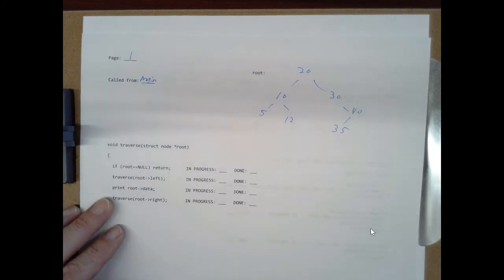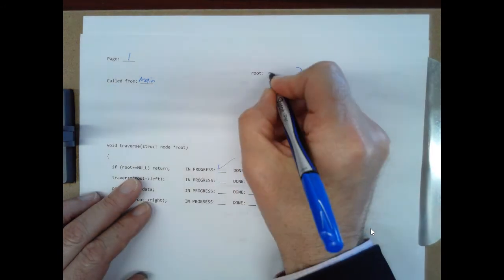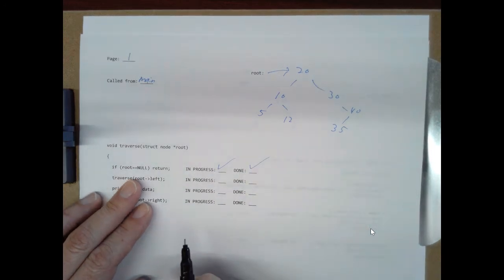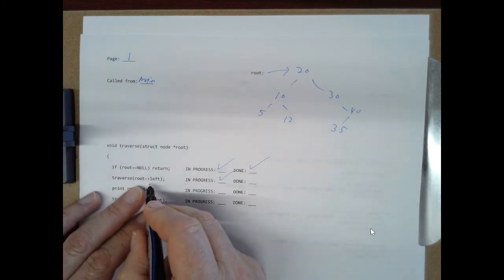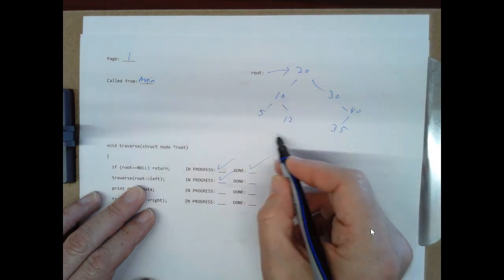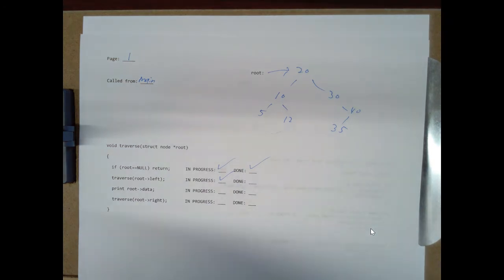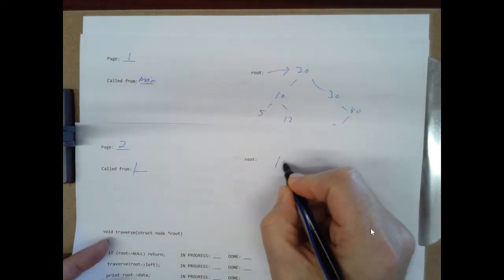So let's see what traverse does. The first thing it does is it says, is root equal to null? And it's not. Root is actually the address of this node containing a 20, so it's not null. So it doesn't do a return. So now it says, traverse root arrow left. It's making a call to traverse. And what it's passing it is this tree right here, 10, 5, 12. So we're making a new call to traverse. This was called from call frame 1, and the argument that was passed was this.